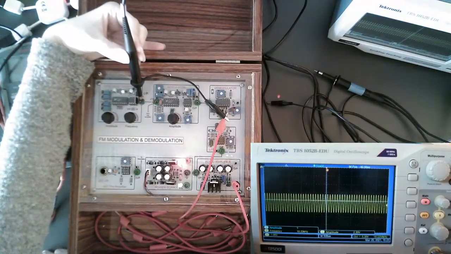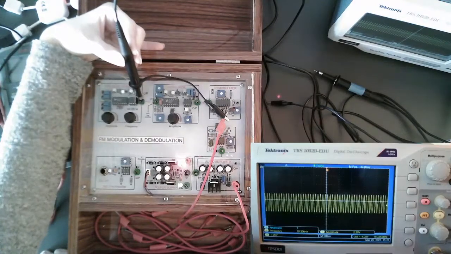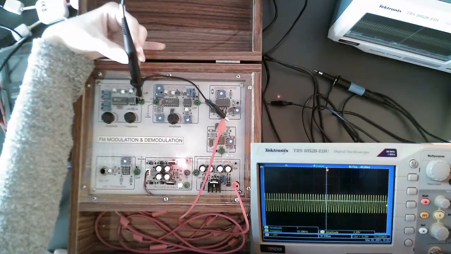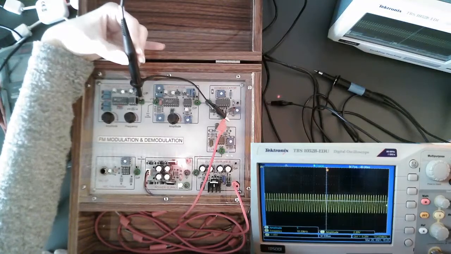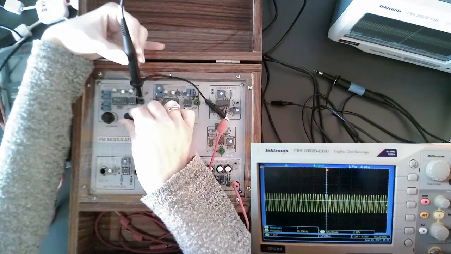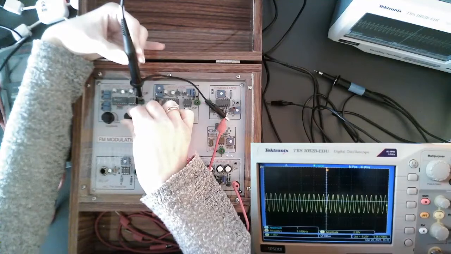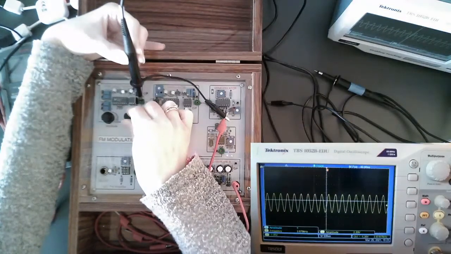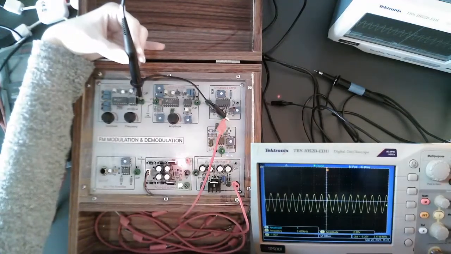And the maximum frequency is 10.2 kilohertz. So let's set it to 2 volts amplitude and 3.4 kilohertz frequency. Yeah, it's almost 3.4.